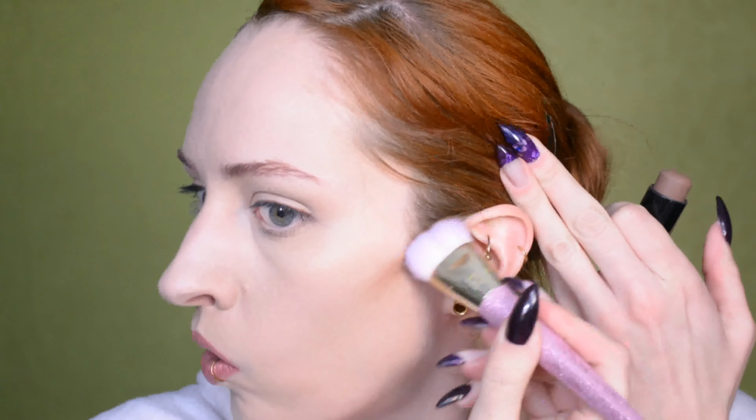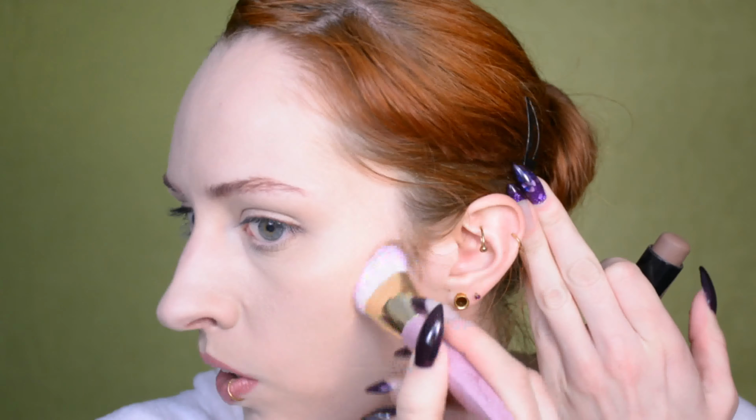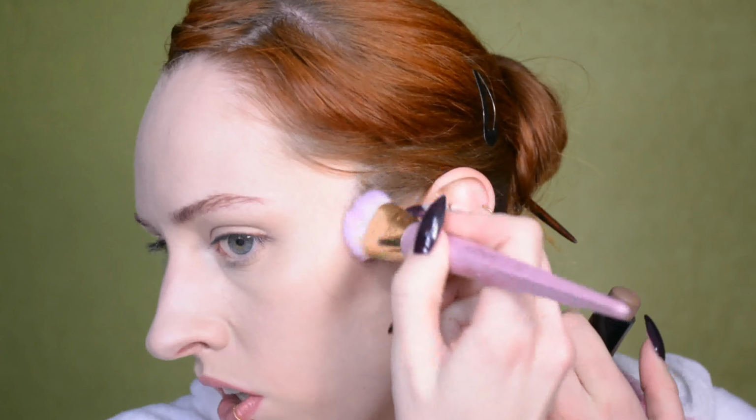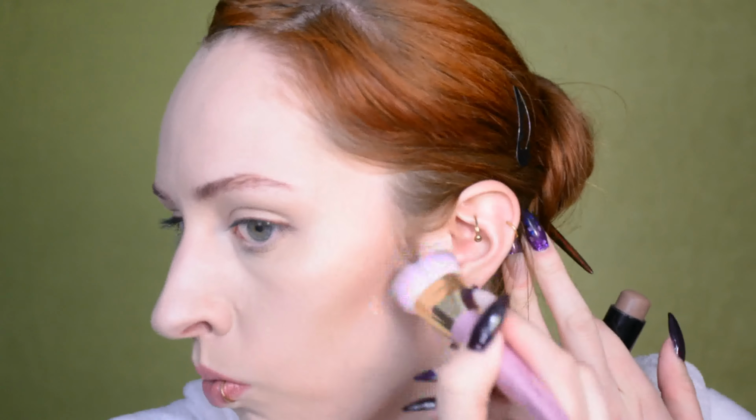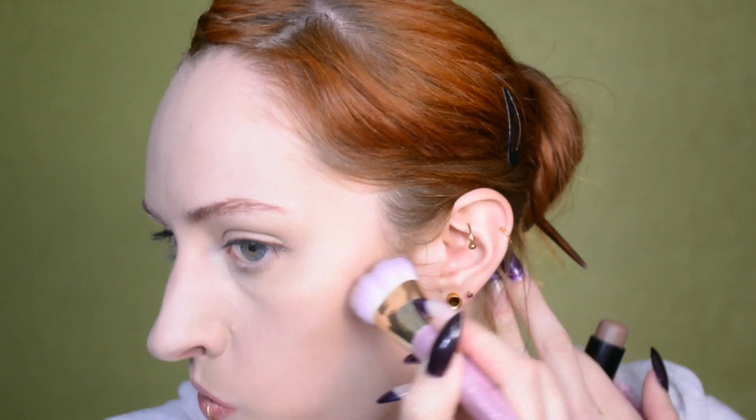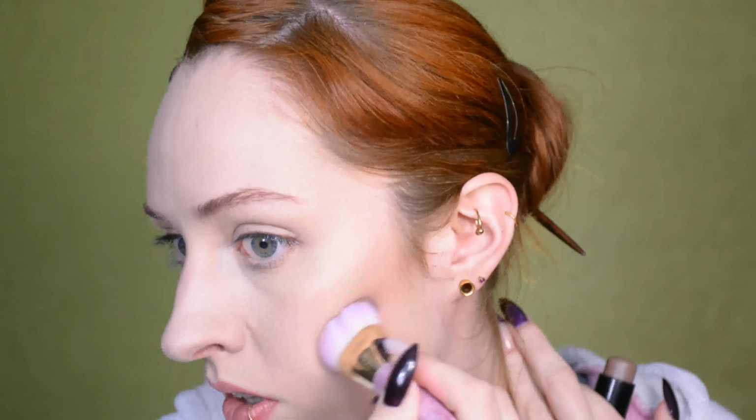You can actually use a beauty sponge, but admittedly, half the time I'm too lazy to actually dampen my sponge, so I usually use brushes, so I figured I'd just show it to you how I usually do it, which is with a brush. And basically I just tap it on, try to get the most product in the deepest part of the contour area, in this case the cheekbone.